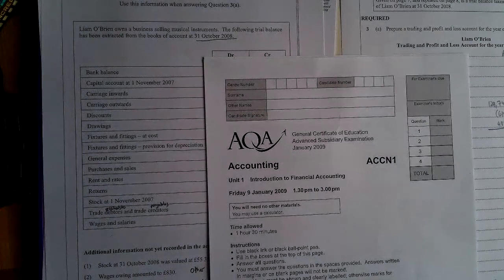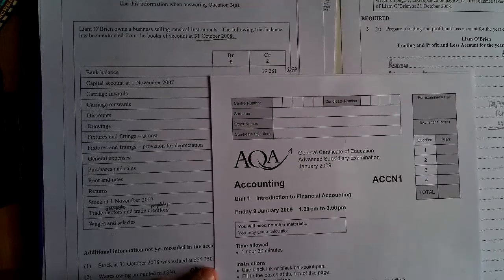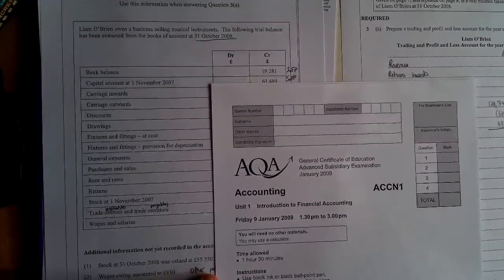So opening inventory, opening capital. And anything that happens between 2008 and 2009 will be current. So go through the trial balance and identify what's on the income statement or the statement of financial position. So bank balance, that's an asset or a liability, so that's the SOFP. Capital account, well, that's the SOFP because that's capital.